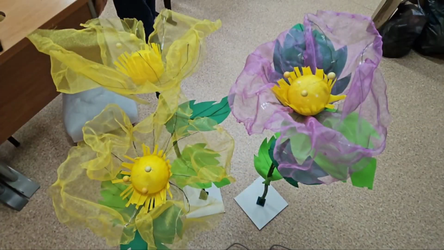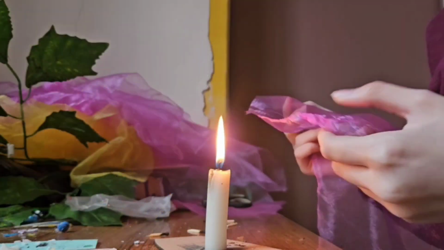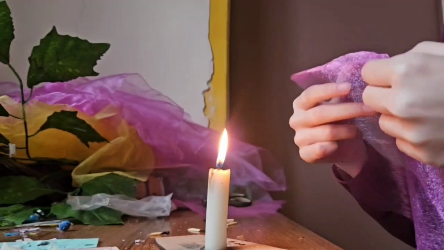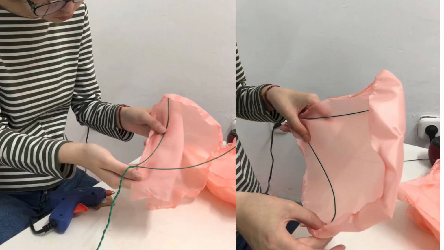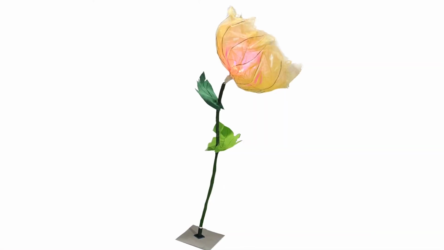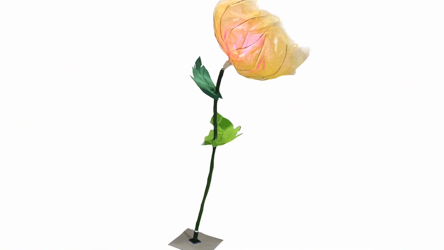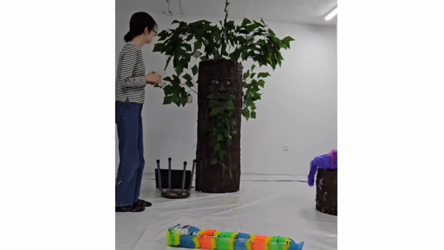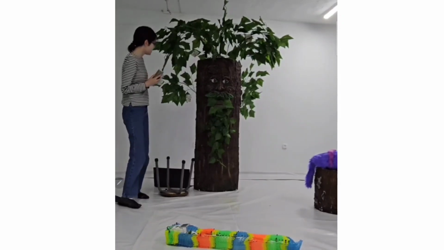The flower design involved experimenting with various fabrics, shaping petals under flame and gluing them on florist wire for elasticity. The stem is a lightweight metal-plastic tube that can bend easily. Our robots are designed to be both beautiful and mobile, ensuring convenience for the show.